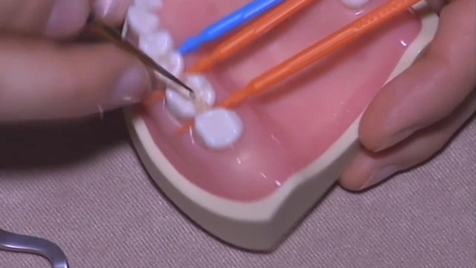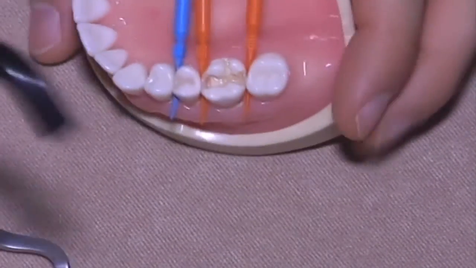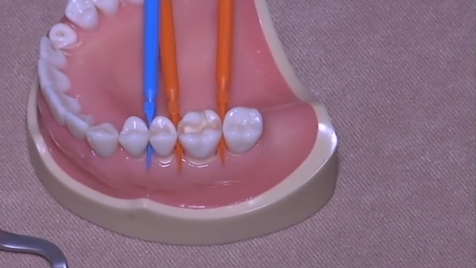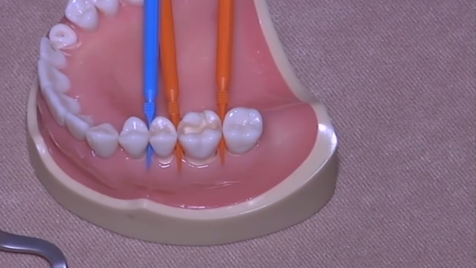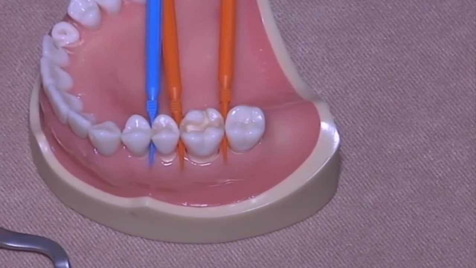Okay. And then light curing just to fix it. I think this patient is not gonna bite anything this evening.